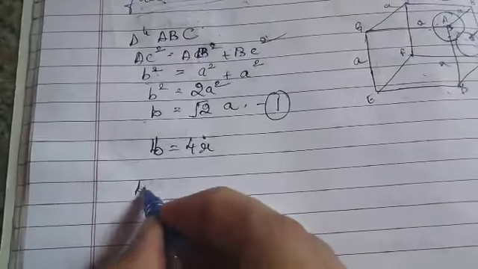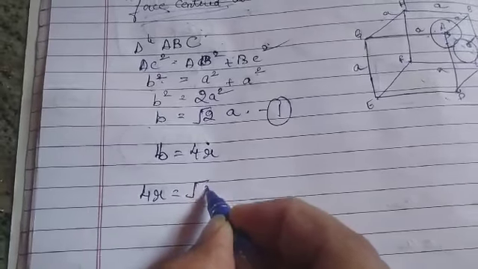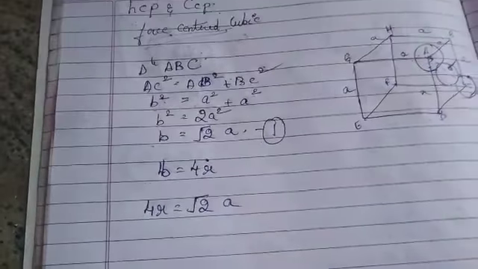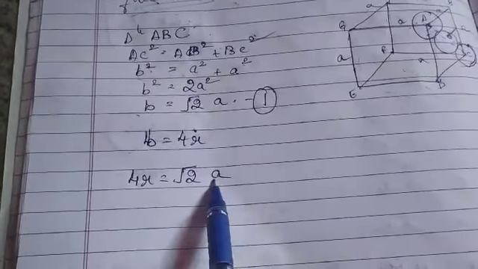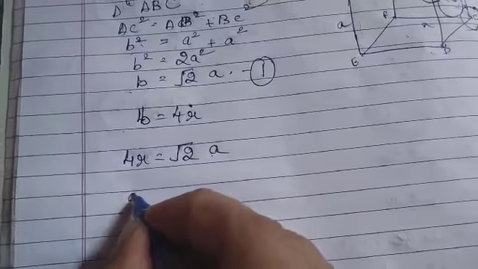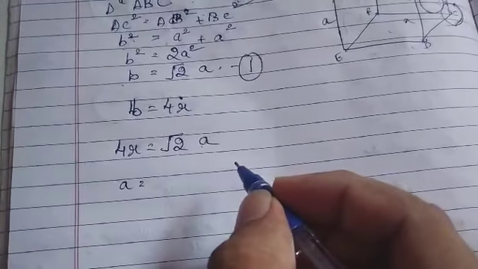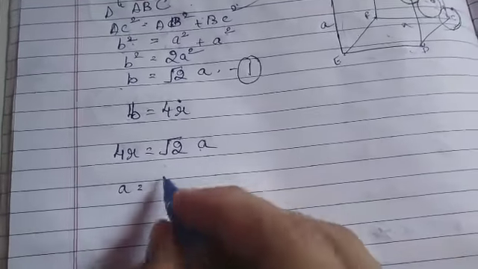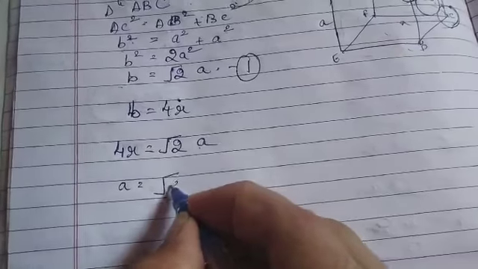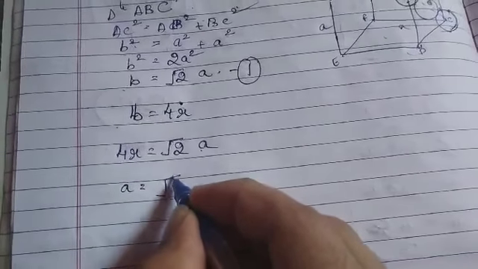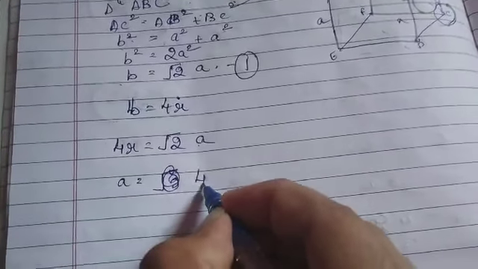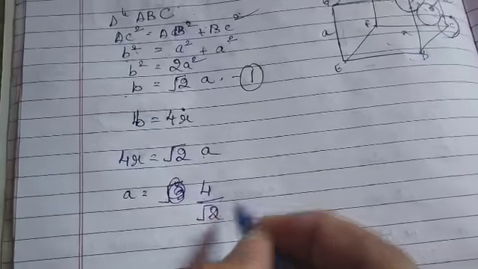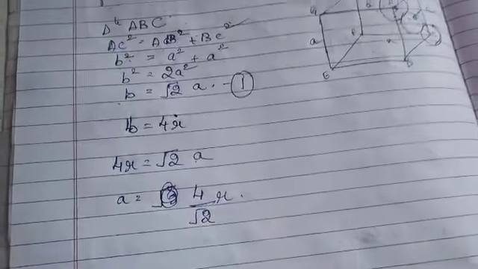Substituting in equation 1, how can you write it? 4R is equal to root 2 into A. So now we have to determine the value of A. So A will be equal to 4 by root 2 into R. Can you write it in this way?